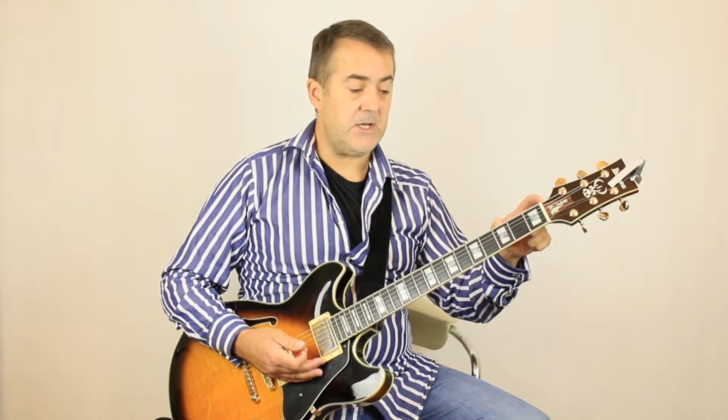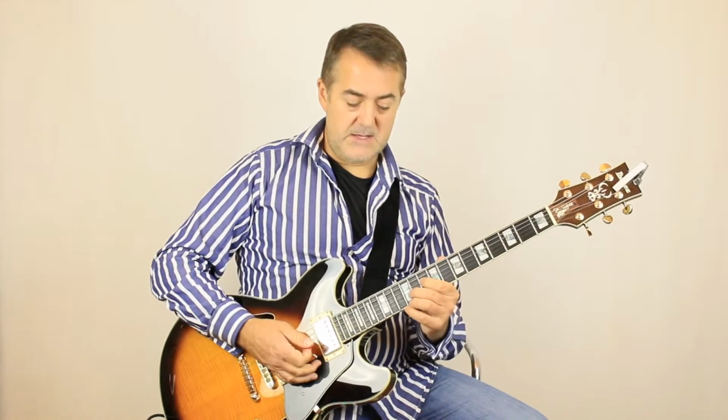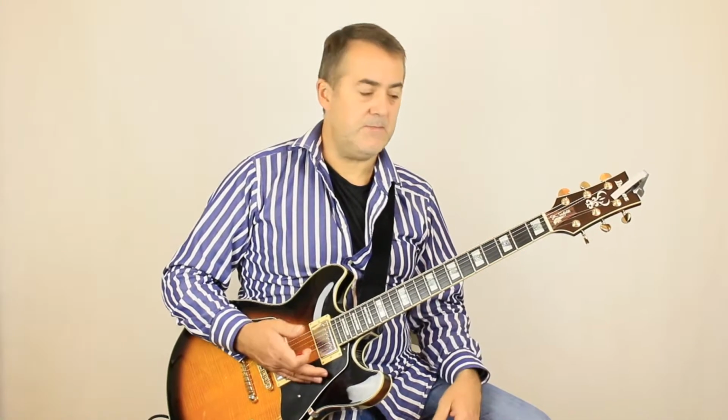So C major with a C shape in the 1st position, C major with an A shape in the 2nd position, C major with a G shape in the 3rd position, C major with an E shape in the 4th position, and C major with a D shape in the 5th position. So there are 5 what we would call root positions for the key of C on the guitar that can be played in maybe 6 different ways, you know, but anyway.